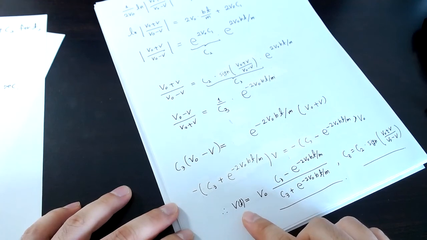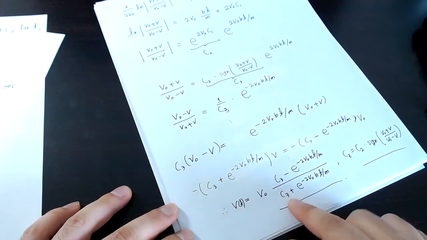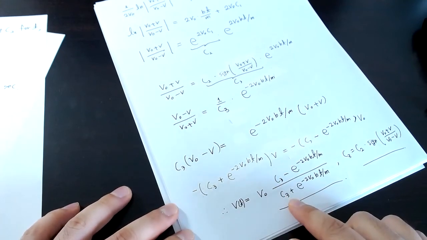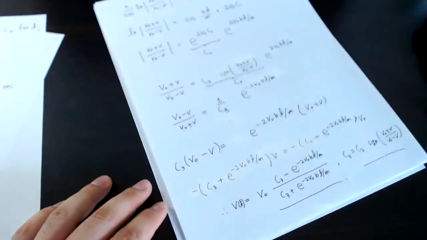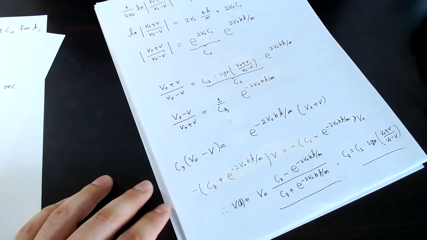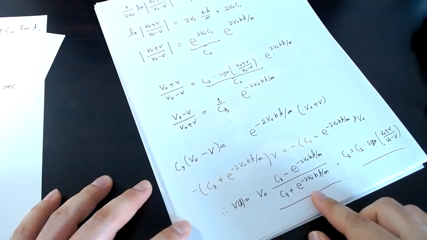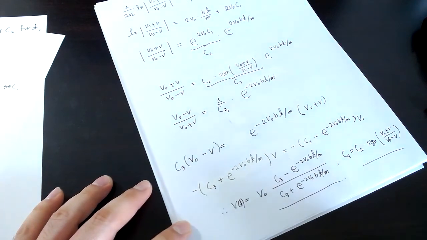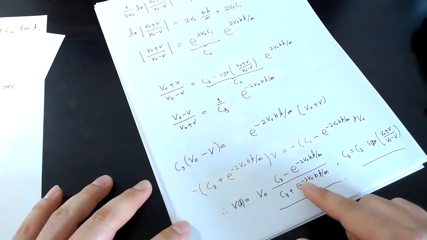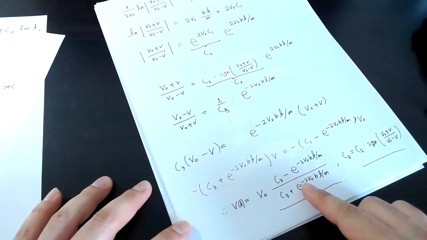Maybe you have tried to use this one. It may work when you find the time when the object reaches the maximum height, but you cannot use this one to find the answer to the second question, what's the maximum height, because the position function x is not involved here. So that's a big problem.